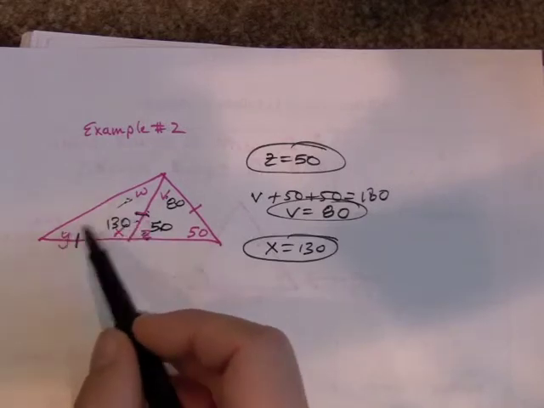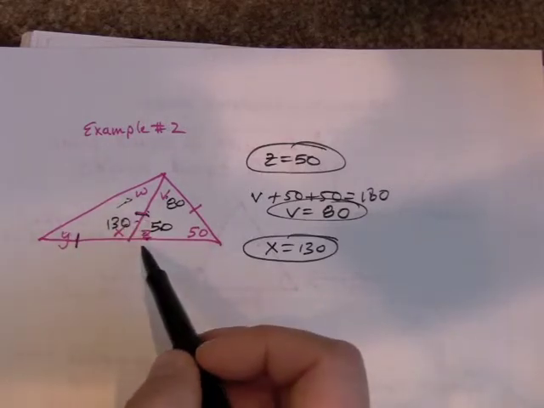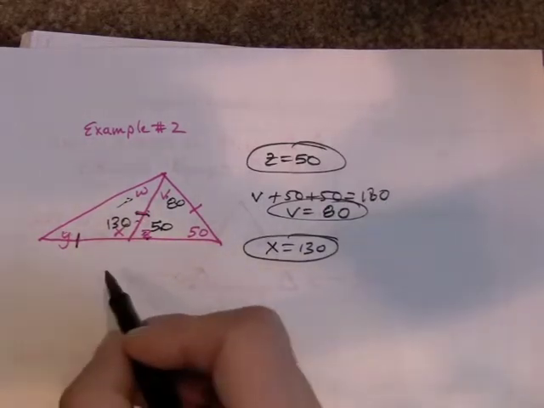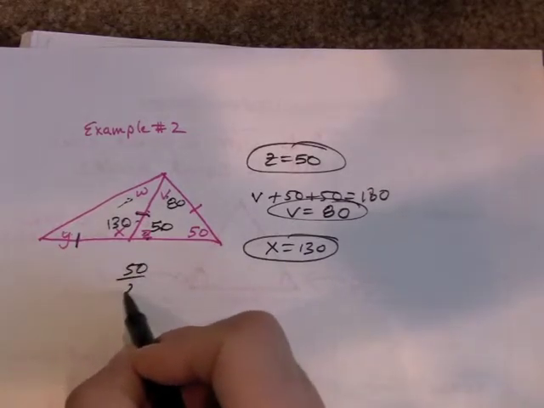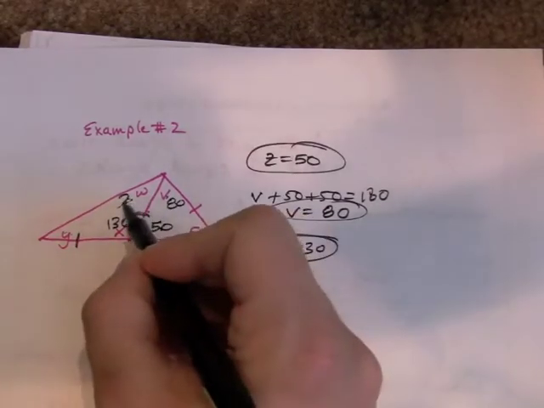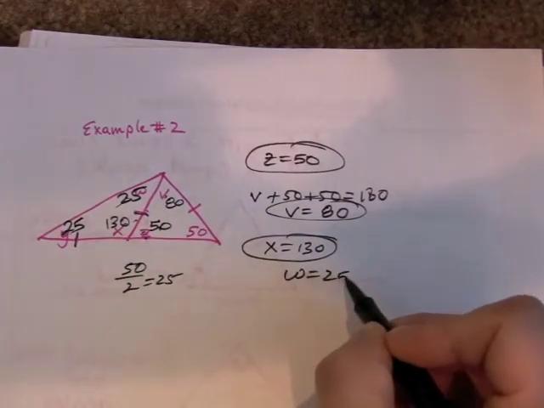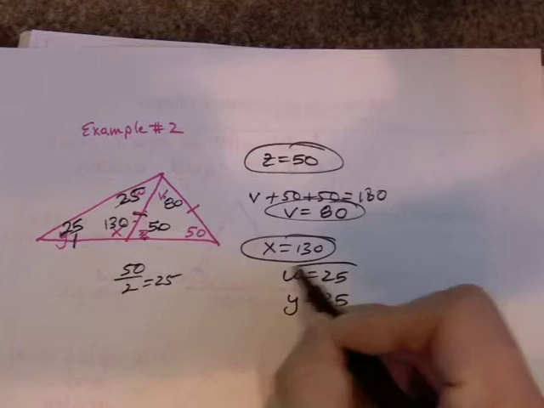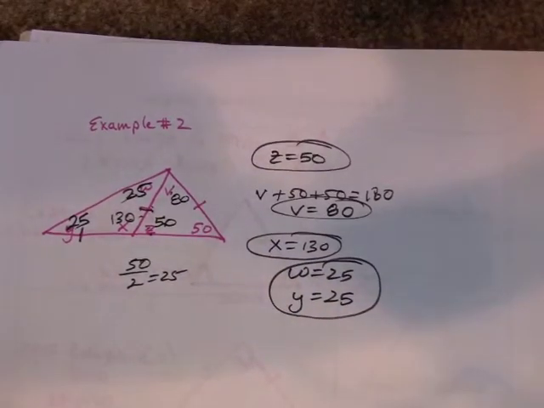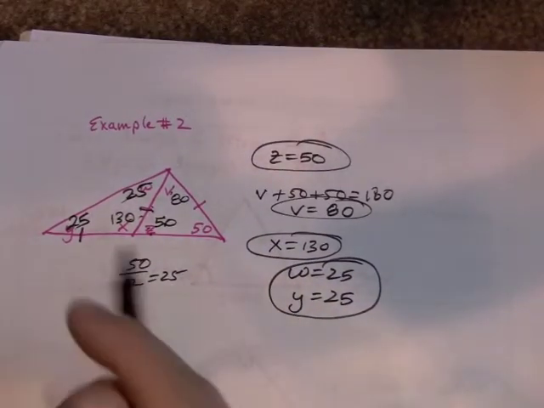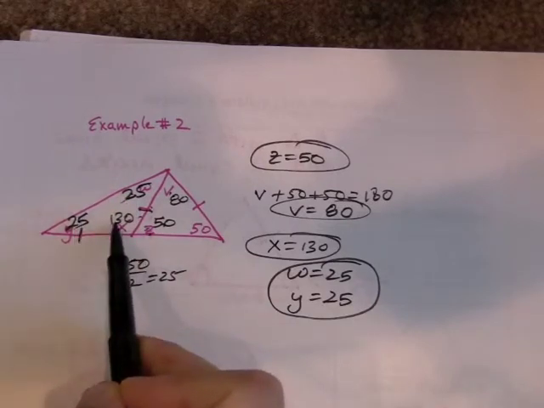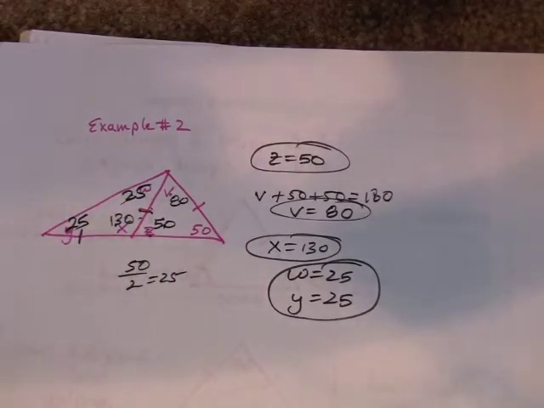So what two angles are the same measure? When you add them, you get 50. Well, you just take 50 divided by 2, which is 25. So each one of these is 25. So W equals 25 and Y equals 25. And there are your answers for that one. And again, you can just verify 25 plus 25 plus 130 equals 180. And so that triangle is correct. Okay, and let's finish this out with example number 3.